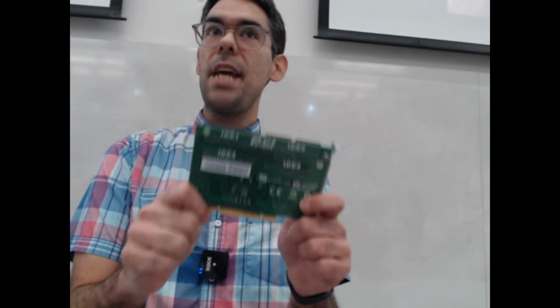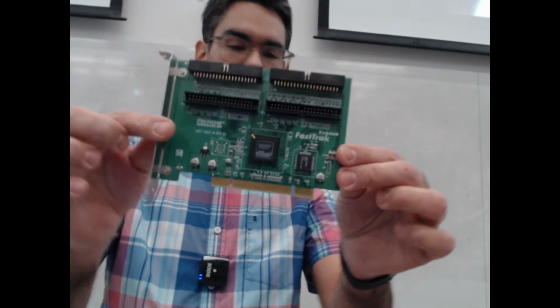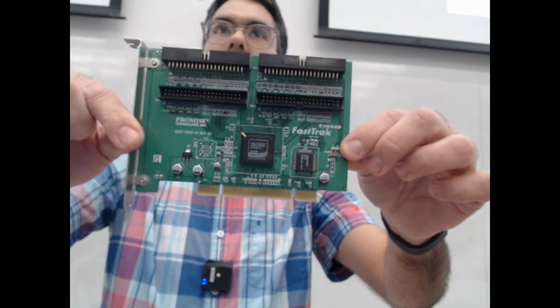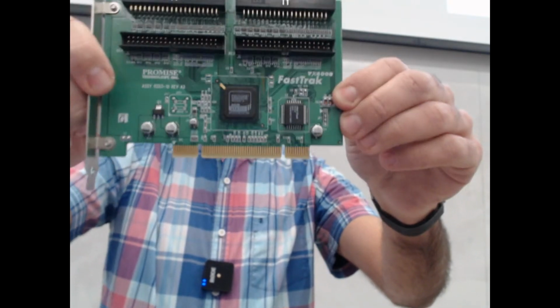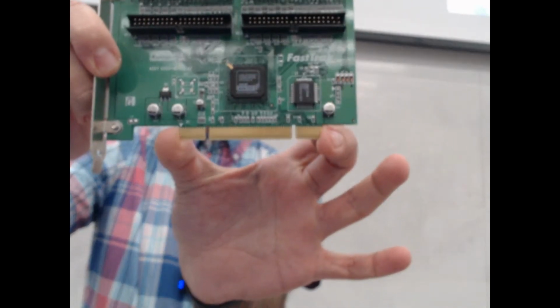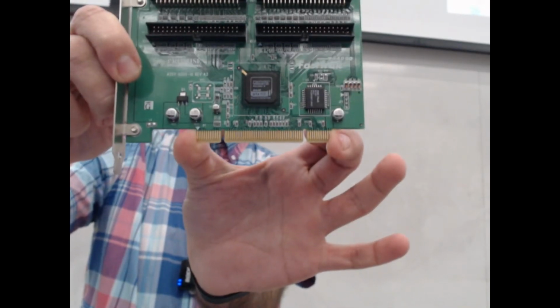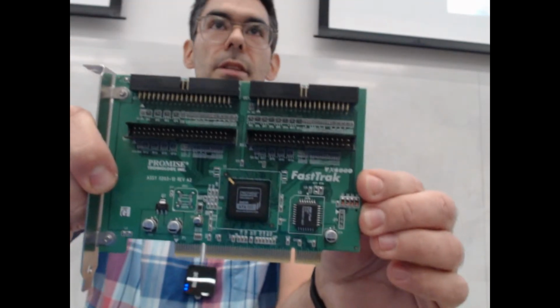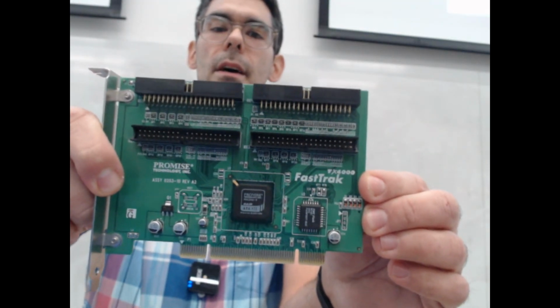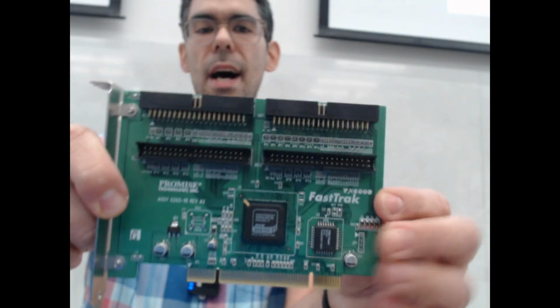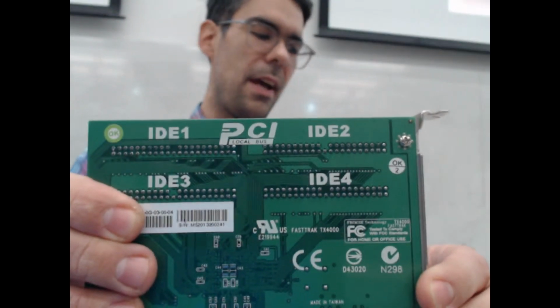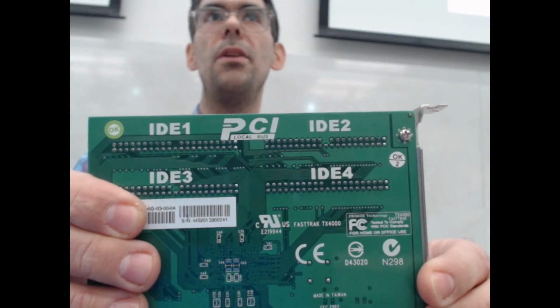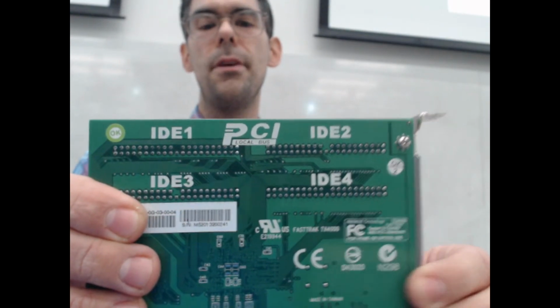Again, this is an ancient card. This is an expansion card. This uses something that's called PCI to connect to our main boards. So this expansion card will slot into our main board here. There will be connectors on the main board, and it will just plug into the system like this. This is an IDE PCI controller. So there's PCI, and then all of these are the different ports that we could plug into on this card.